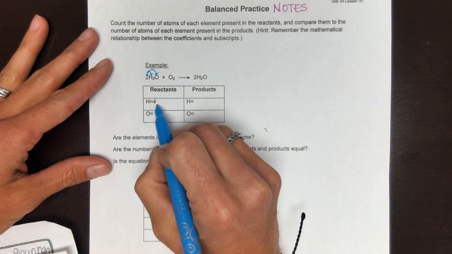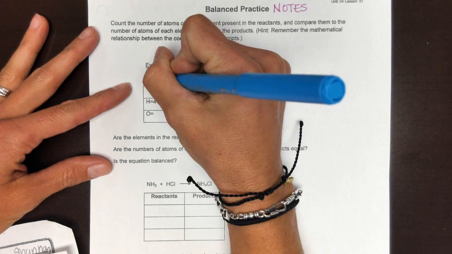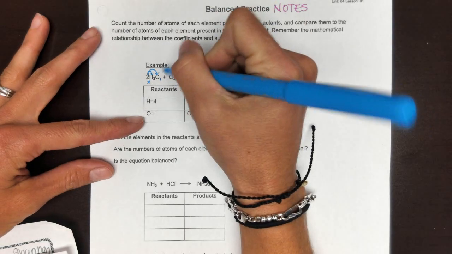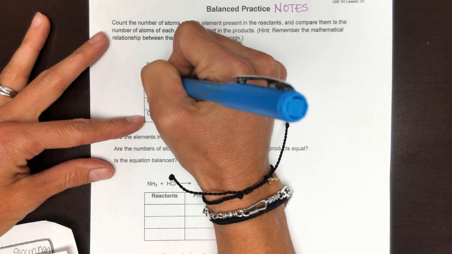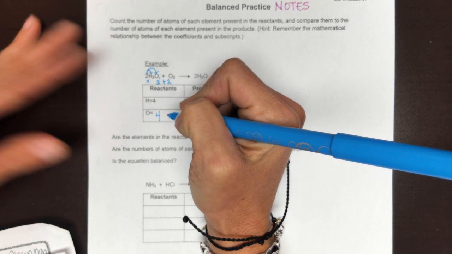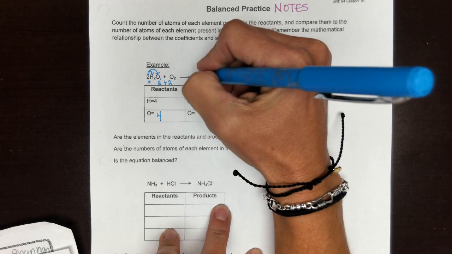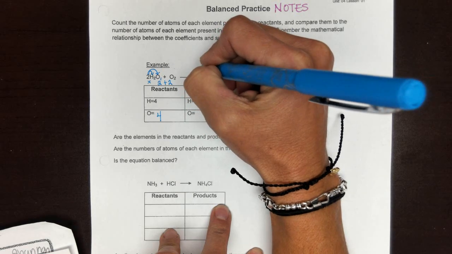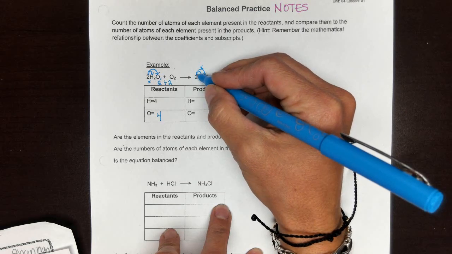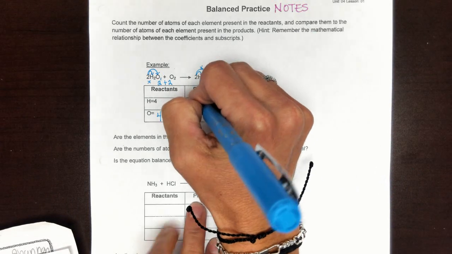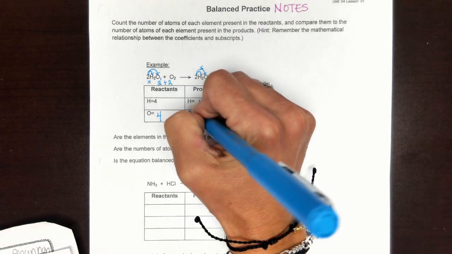So I have 4 hydrogen because 2 times 2 is 4. And this is an understood 1, so 2 times 1 would be 2. And then over here I have also 2 oxygen, so 2 plus 2 would give me 4 oxygen. So now I have to see if my product side is equal. So this 2 coefficient goes to that hydrogen and to that oxygen, and you multiply. So I have 2 hydrogen, so 2 times 2 would give me 4 hydrogen, and then 2 times 1 would only give me 2.